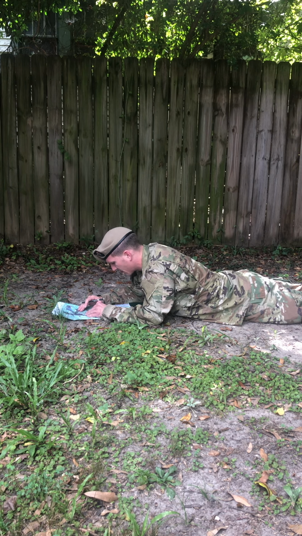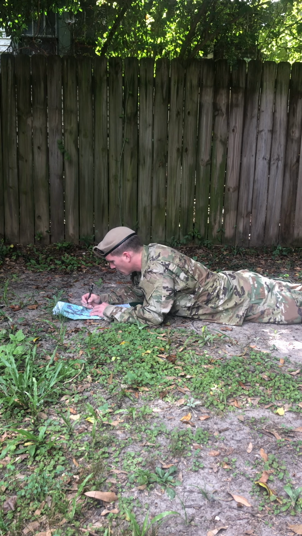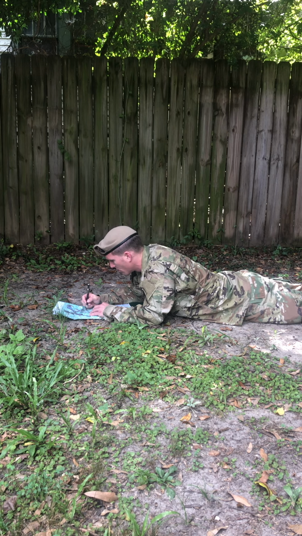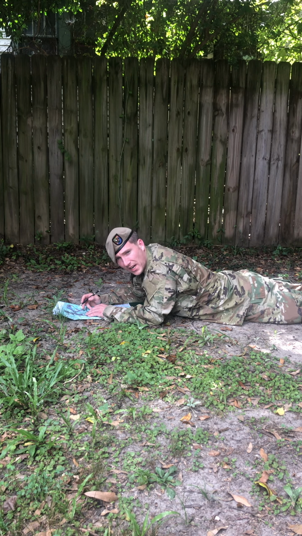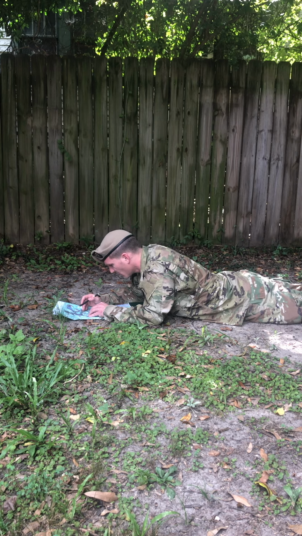In this case, it'd be Hotel Zulu 7720 8130, and I'd plot it. If they gave me a magnetic azimuth, I would have to correct it into a grid azimuth. Once I did that, I would draw the line from their location on that azimuth, and then I would have the intersecting point.